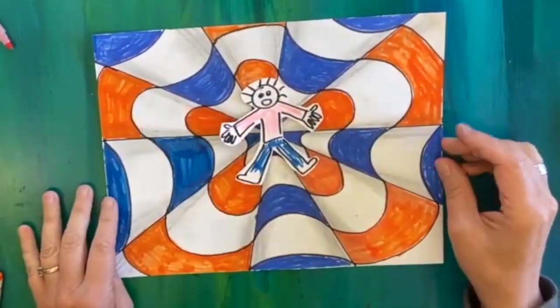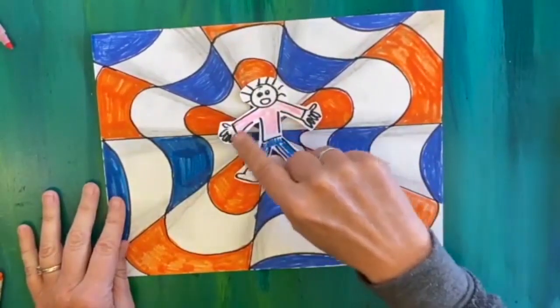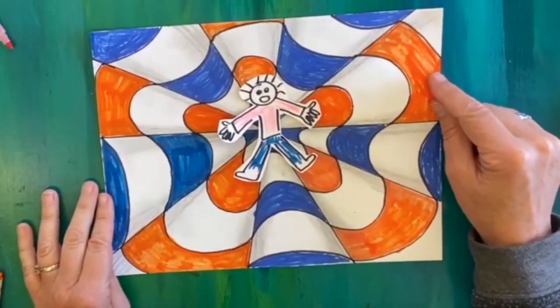You could even take a picture of yourself pretending to fall. The important thing is to cut out around it so that it doesn't just look like a piece of paper on a piece of paper.